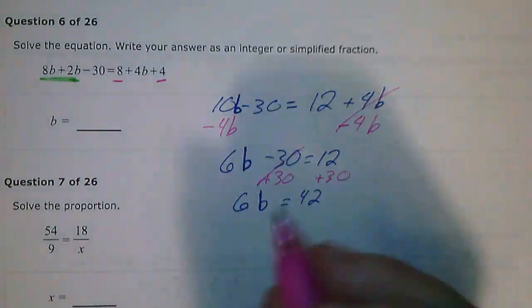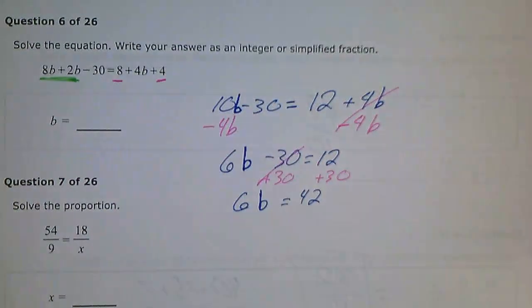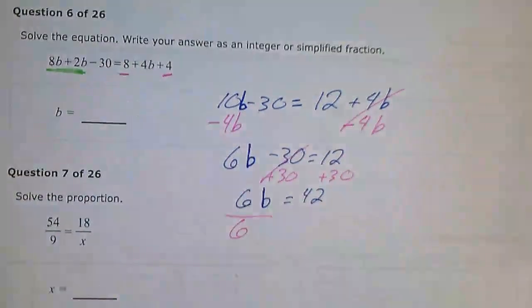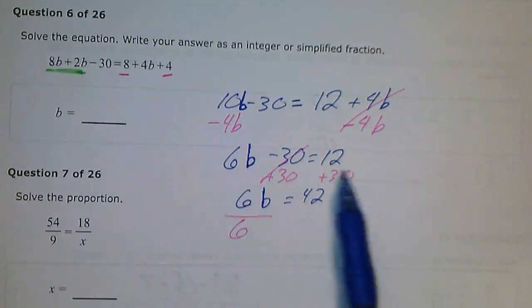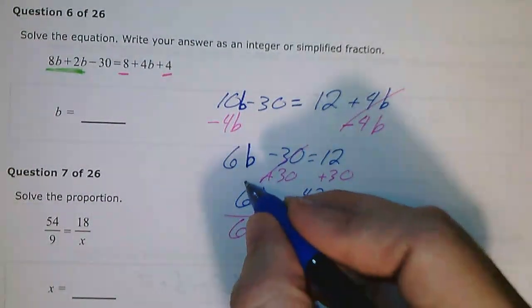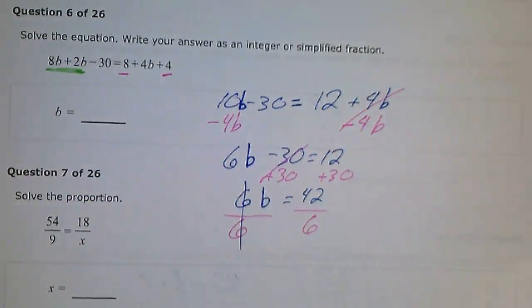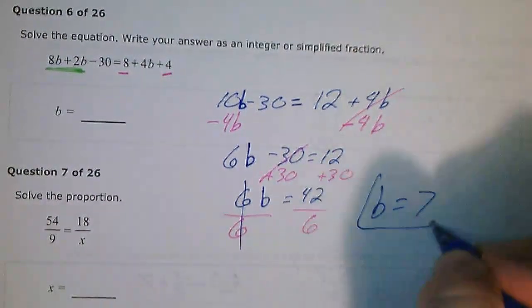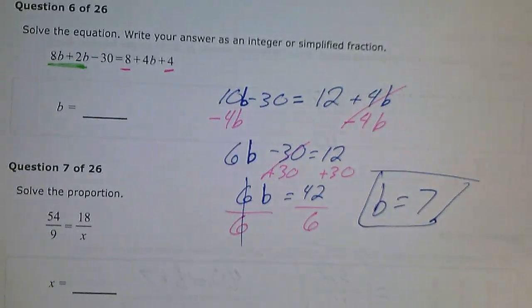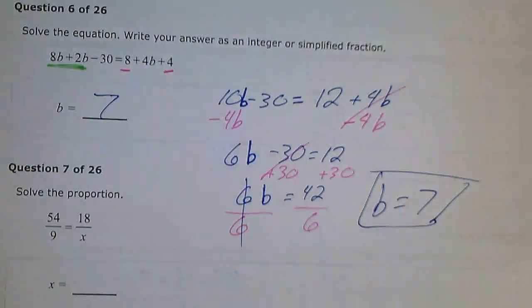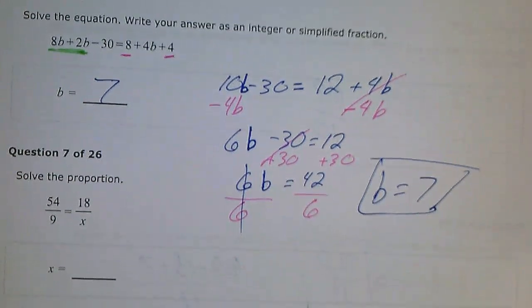And now, you don't want to do this until the last step as you're solving an equation. Divide out that coefficient as your last step. You don't want to try to divide it out in the previous step. Divide it out here. If I divide one side by 6, I divide the other side by 6. 42 divided by 6 is 7. So there's our answer for number 7.